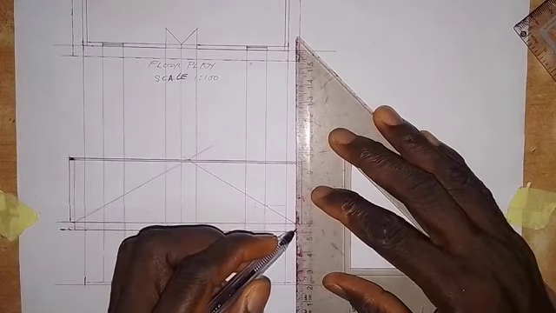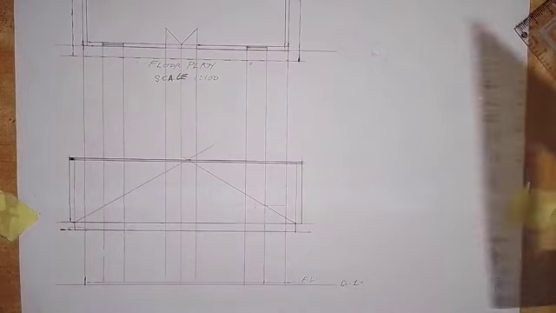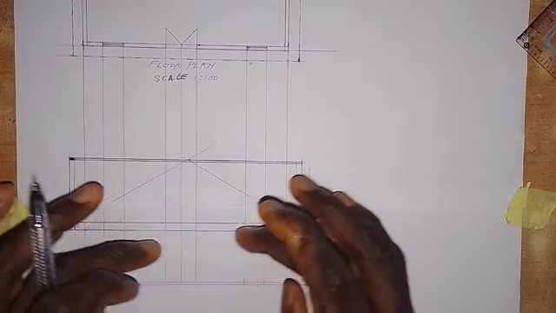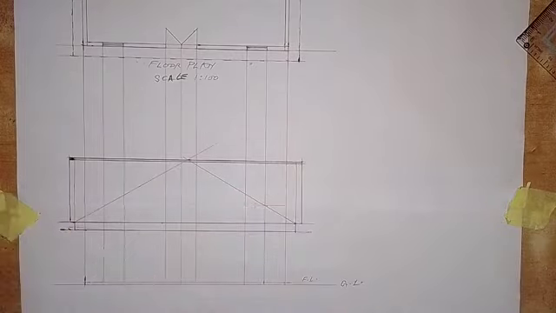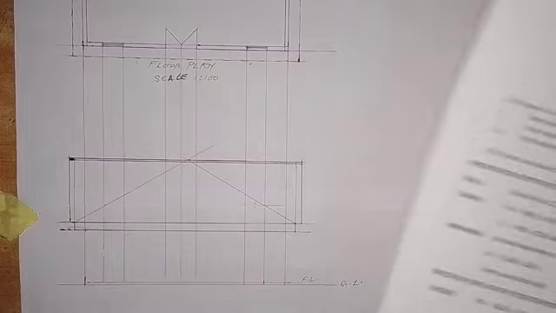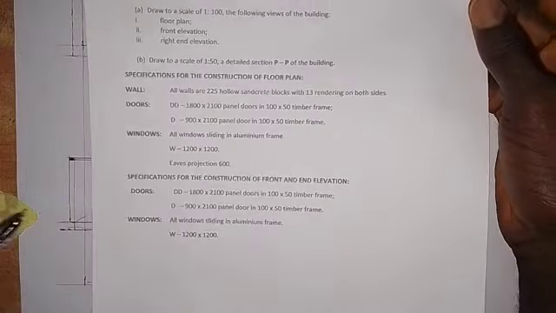So we have completed the roof in this case. So the next thing that we are going to do is to work on the windows and the doors that we have here. All right, to fix the windows, we go to the specifications for the front elevation. So here we have the specifications for the windows.